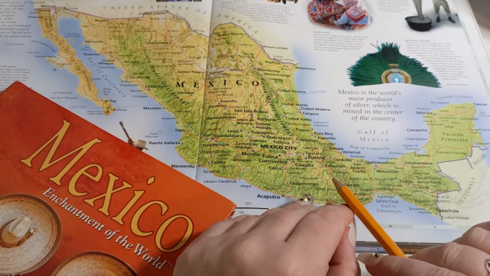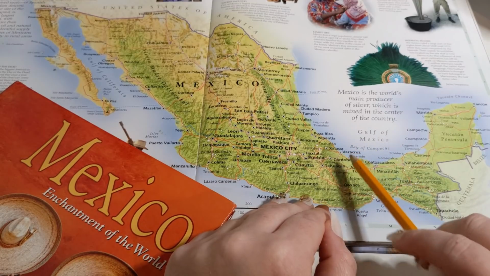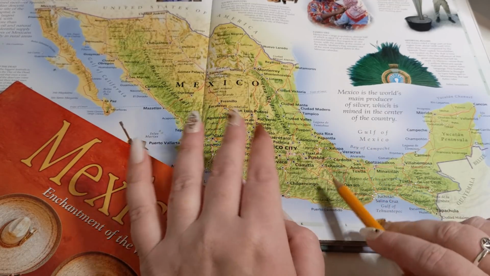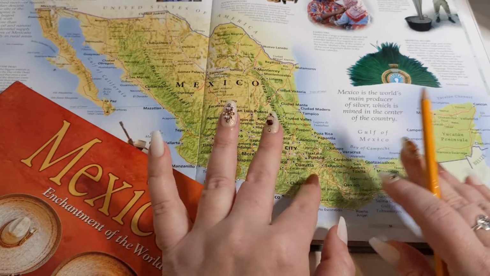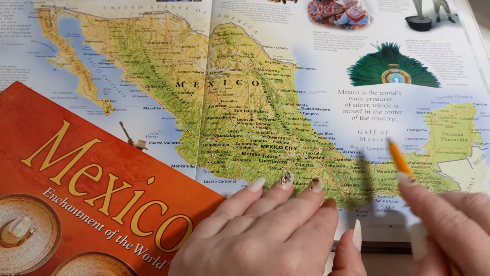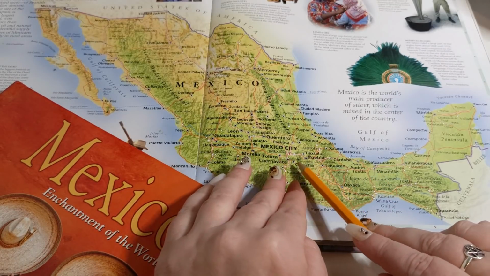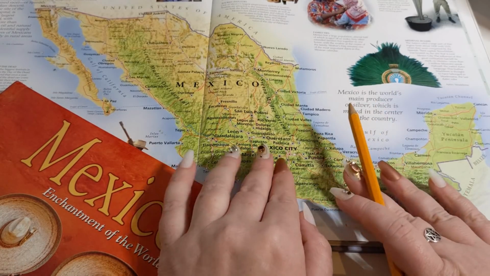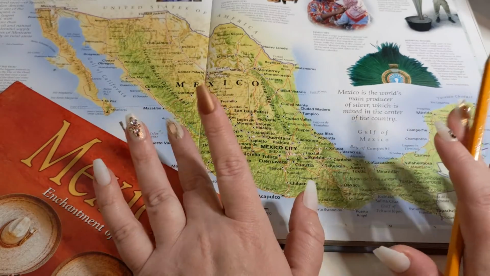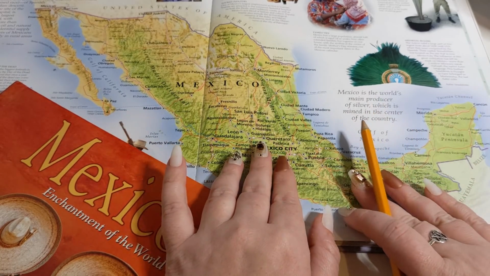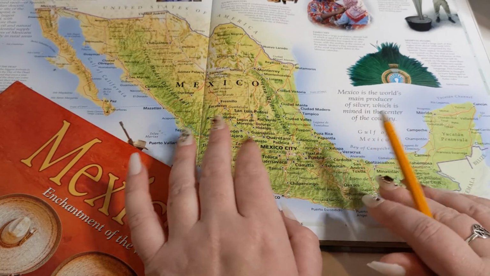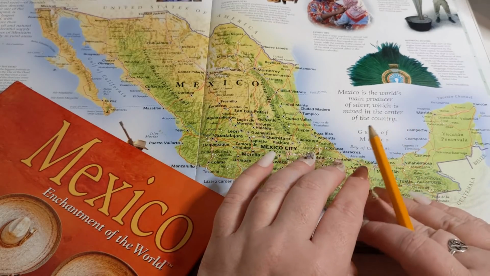So in 1519, when Hernan Cortez landed in Veracruz and started to politically figure out everything, he allied with the Aztecs' enemies to defeat them in 1521 through a series of quick battles, I should say, because the Spaniards had guns and horses and the Aztecs did not.